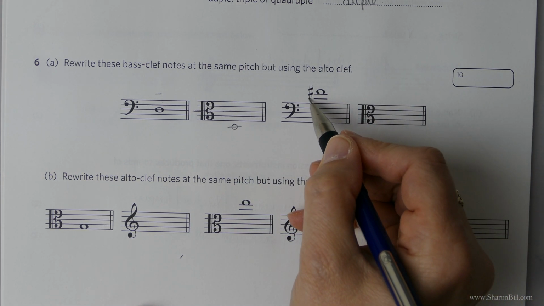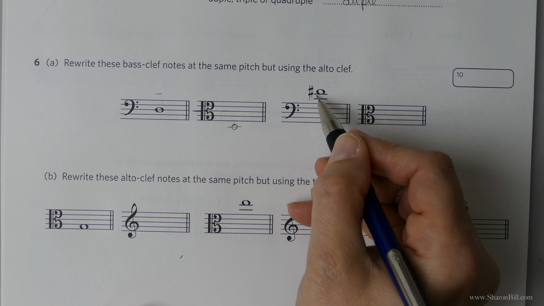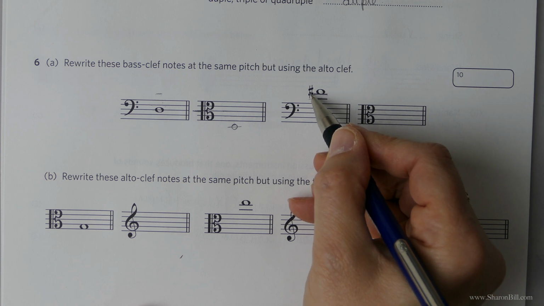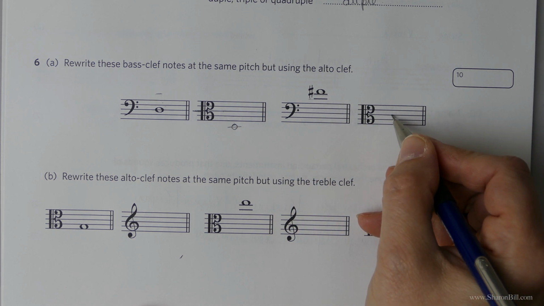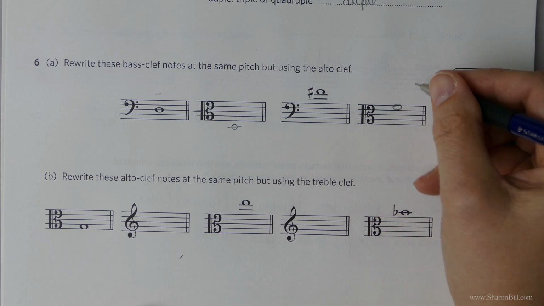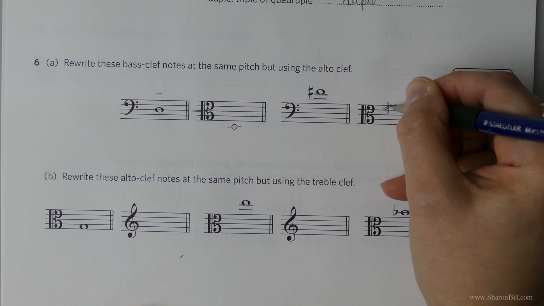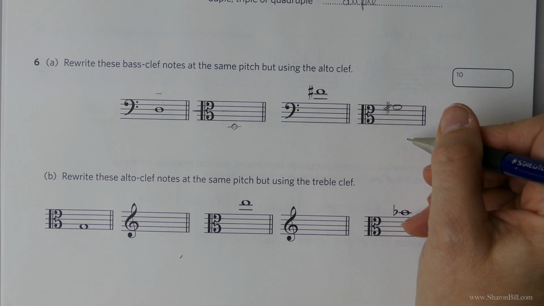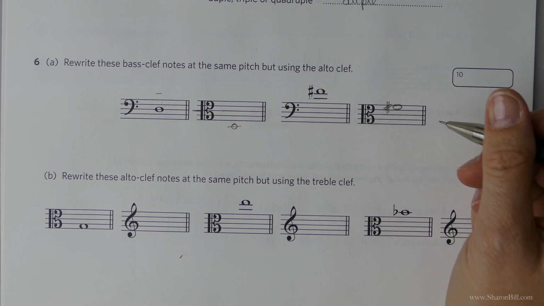So here's the middle C line. We are on the C, D, E, F sharp above middle C. So C, D, E, F sharp above middle C, and that way we know we're not in the wrong octave just as we change clef.